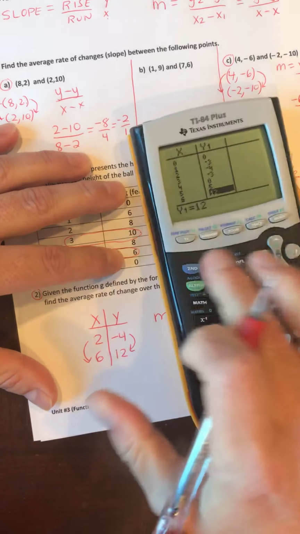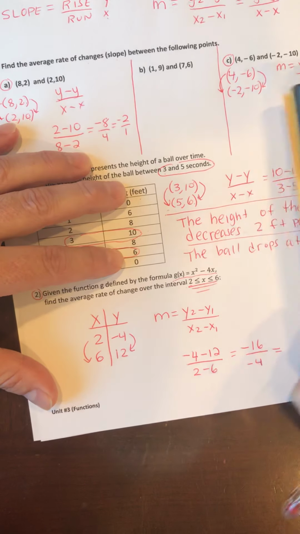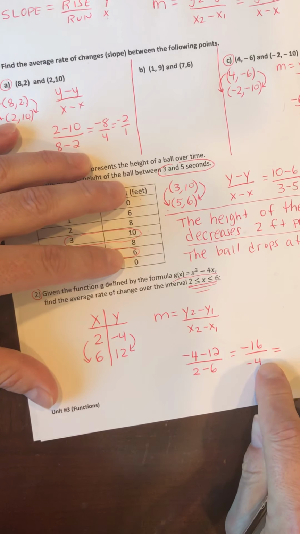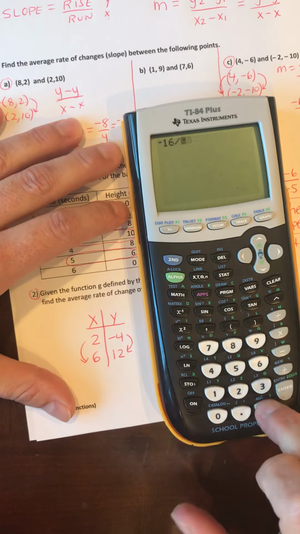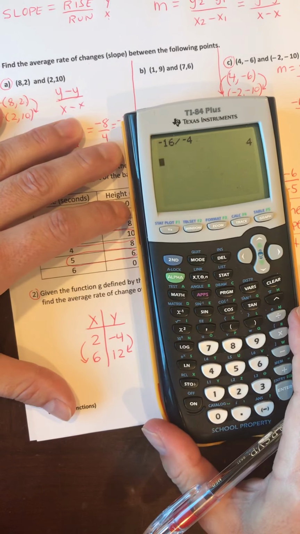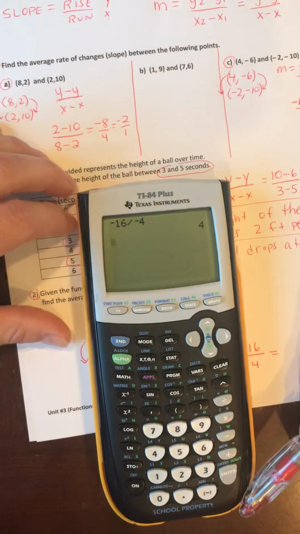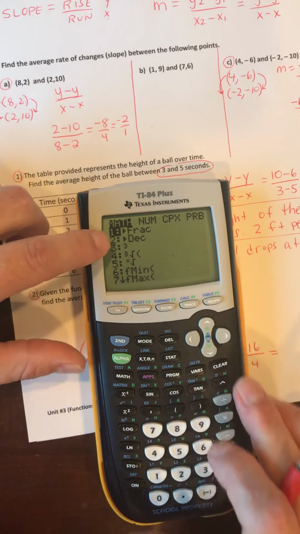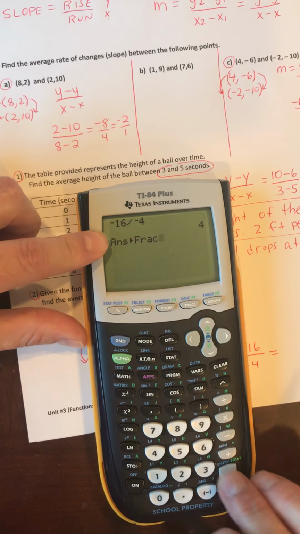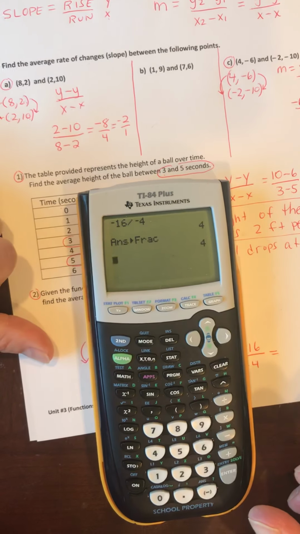Now, something you may have forgotten: you can get a reduced fraction using the calculator. If I type this in, it's going to give me this number. But let's say it was a fraction. If I hit math, see that number 1, fraction, enter, it'll change it back to a fraction. Right? But that was a bad example.